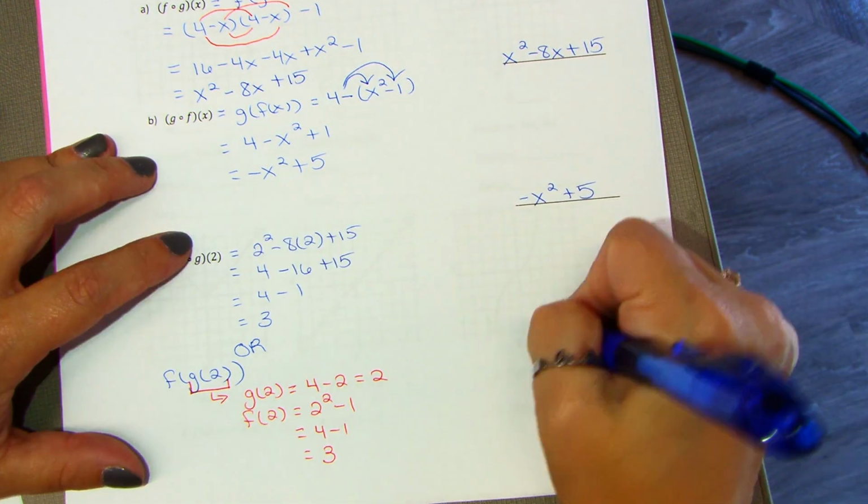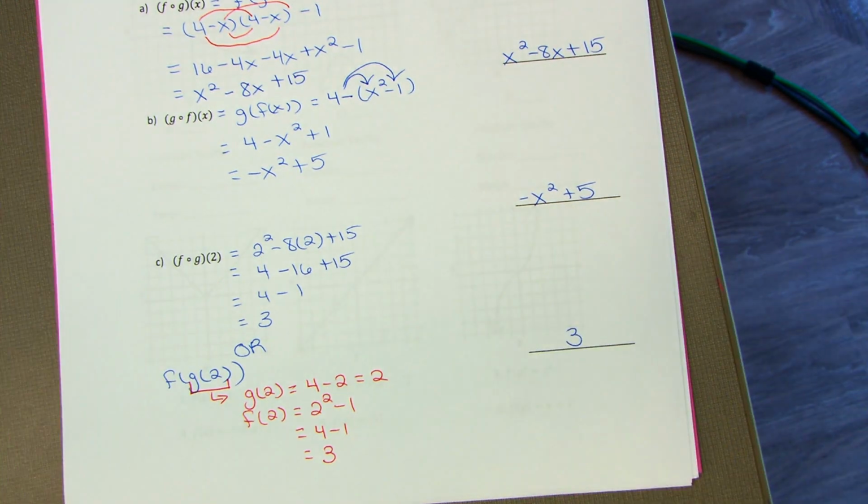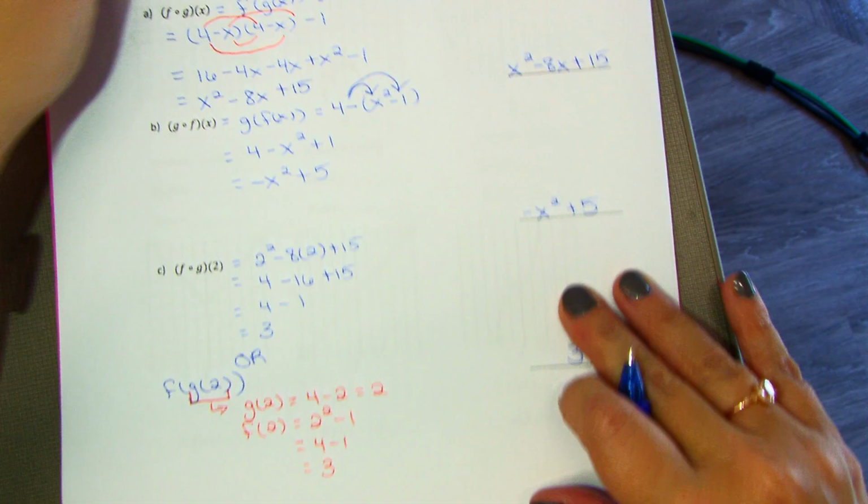All right, let's do some graphs. Lots and lots and lots of graphs.